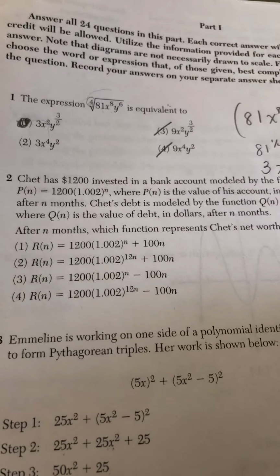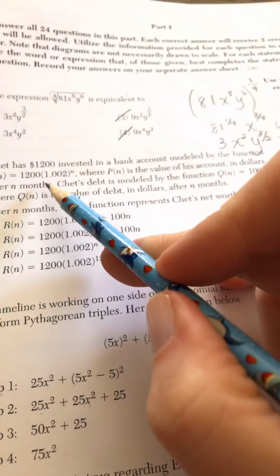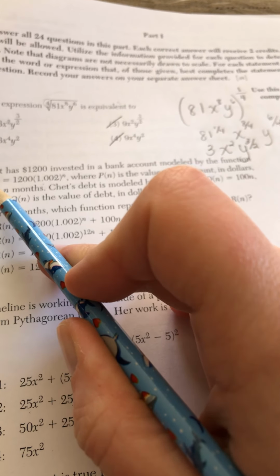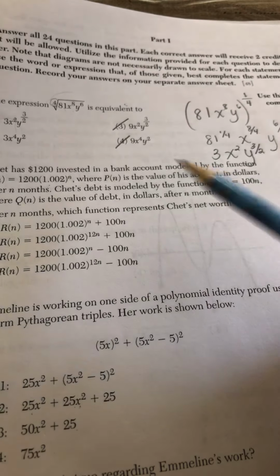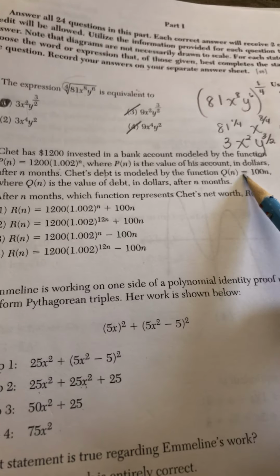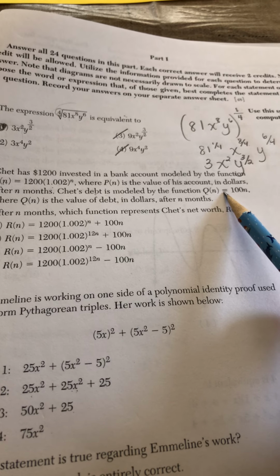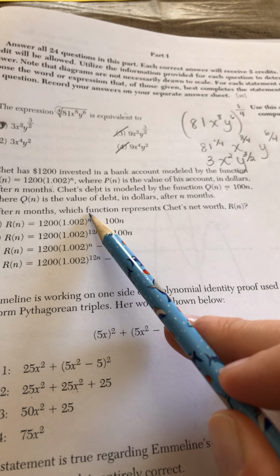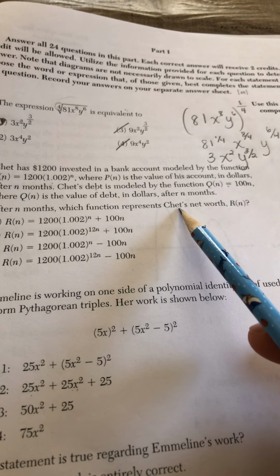Number 2, I love this name, don't I? Chet has $1,200 invested in a bank. It's modeled by this equation. This is the value of the account. N stands for how many months. And then his debt is modeled by this function. All right. After n months, which function represents his net worth?